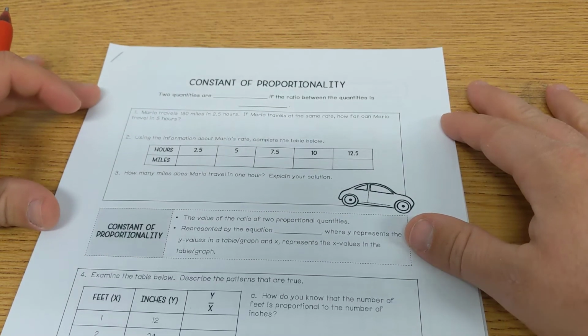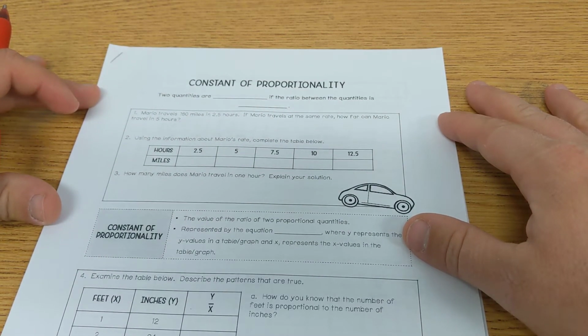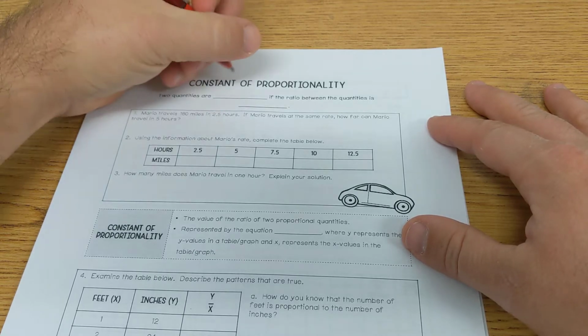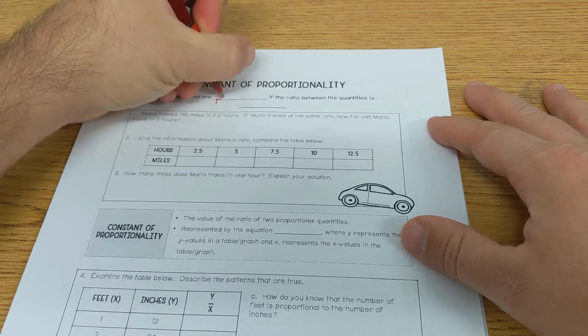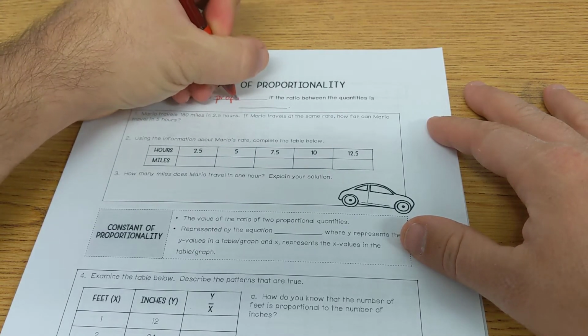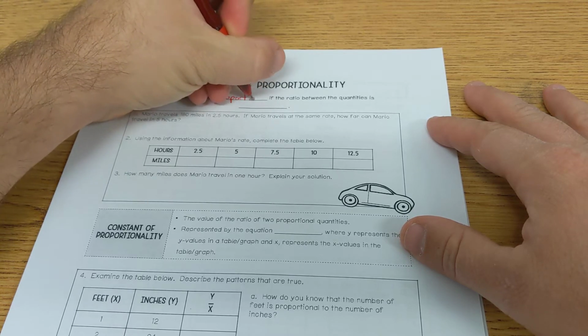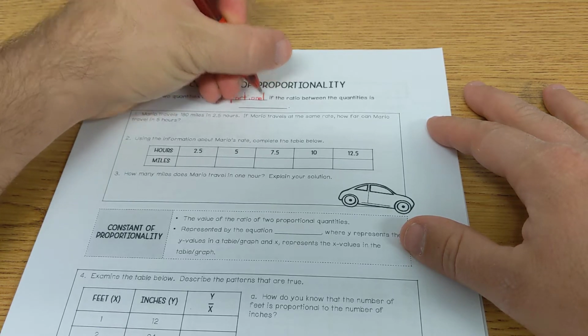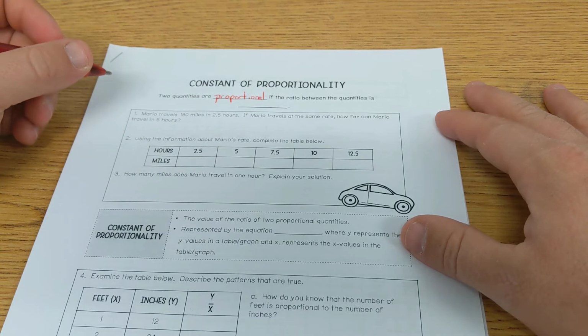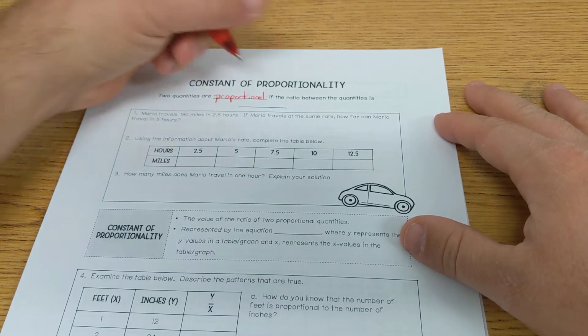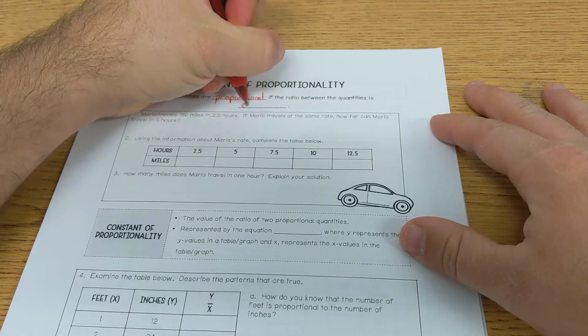Two quantities are proportional, and we've talked about this. They're proportional if the ratio between the quantities is equal.